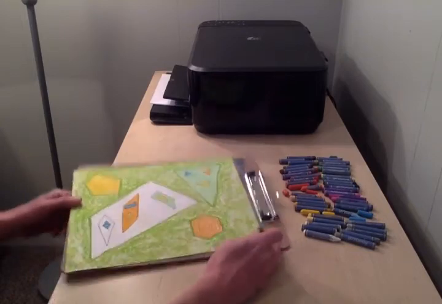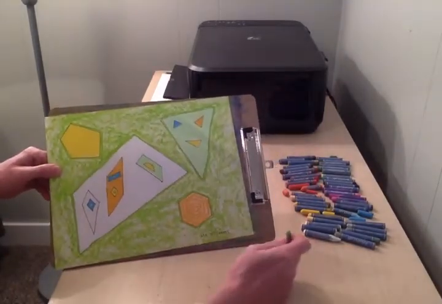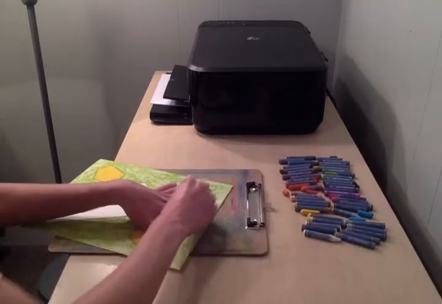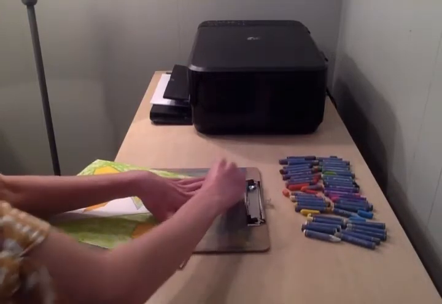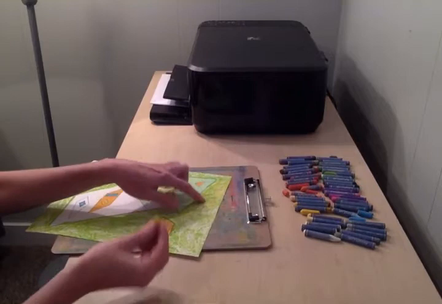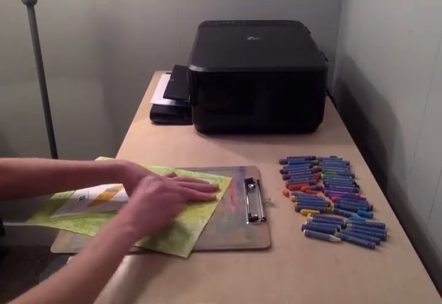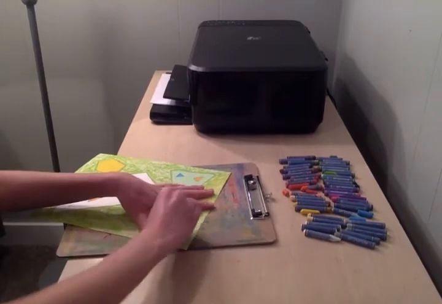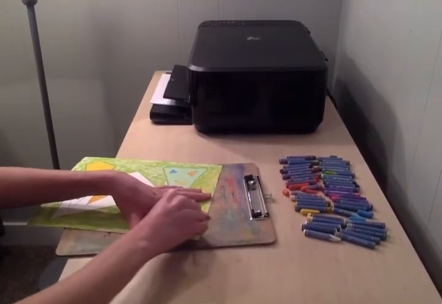Now I can see what that color looks like, and then as I go back to fill in the rest, I'll have that to work with. Okay, so now I'm going to take some yellow and do the same thing, and that will start to help fill in some of that white.